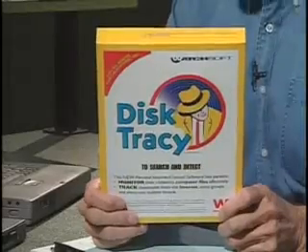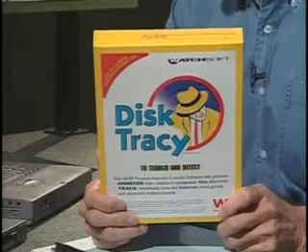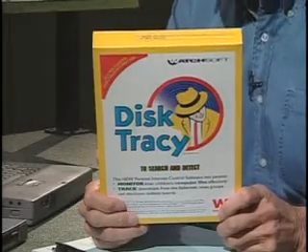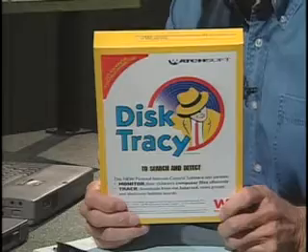The program is called Disk Tracy, and what it does is snoop onto your hard drive and find questionable files, both text and graphics, to see if there's any bad stuff there. You can set it up to look for files that deal with sex, drugs, violence, illegality, hacking.